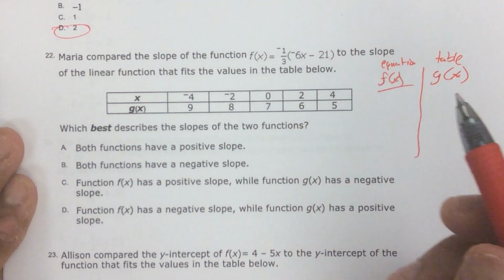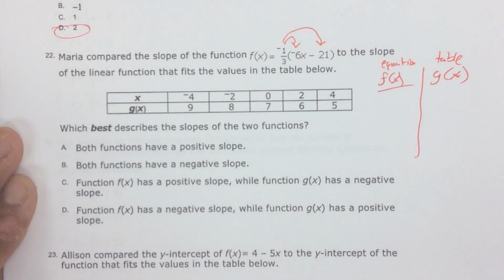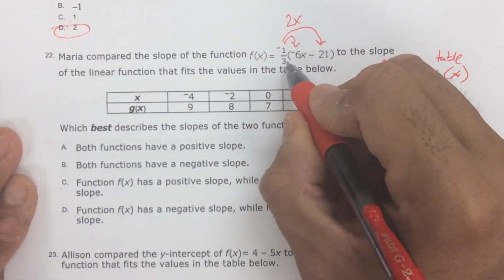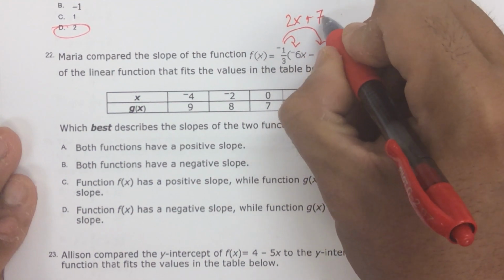So for this one, before I can get the slope, I have to get rid of the parentheses. So what is 1/3 times -6? That would be -2x. And then -1/3 times -21 is +7.